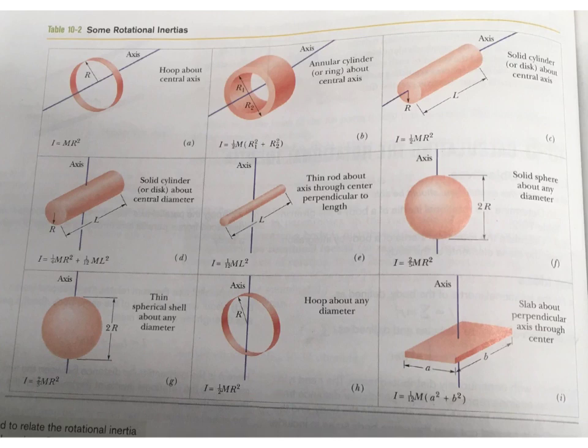Okay, the good part about the exam is that a lot of these you're going to utilize and not have to derive, but you have to kind of still understand why some are different than others, okay? And that's why I showed that little video of the things rolling down the ramp so you can see that concentration idea of the mass being on the outside.